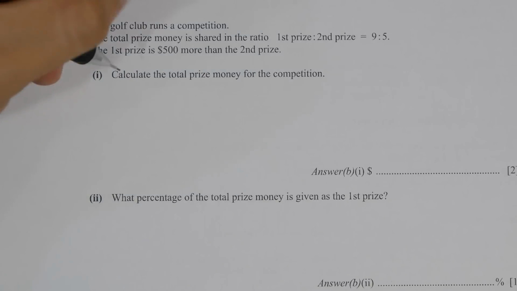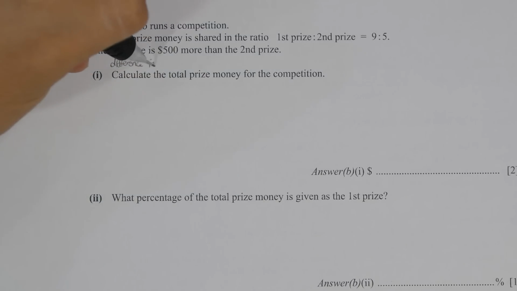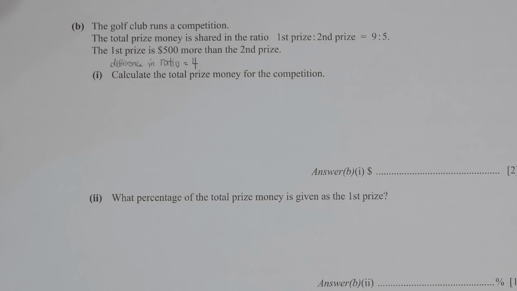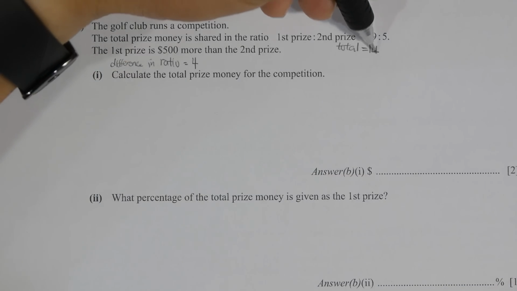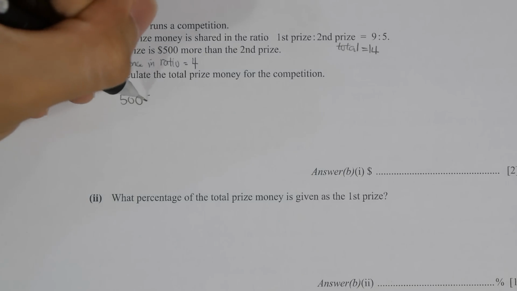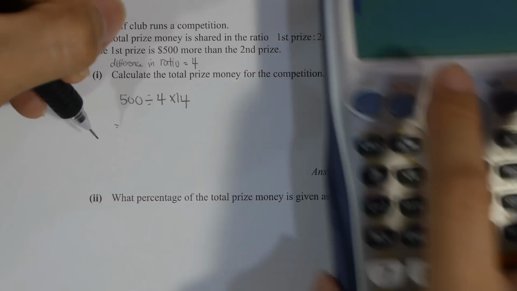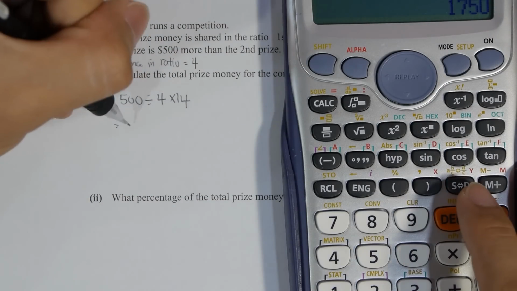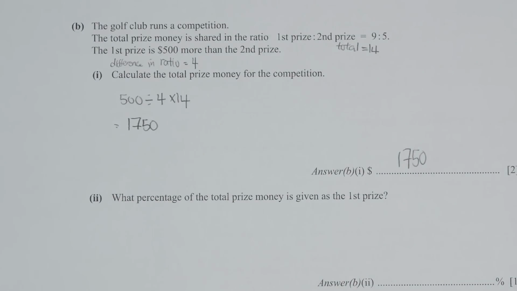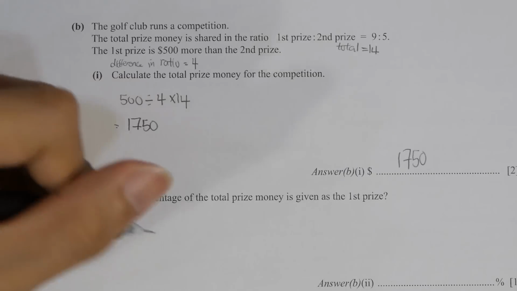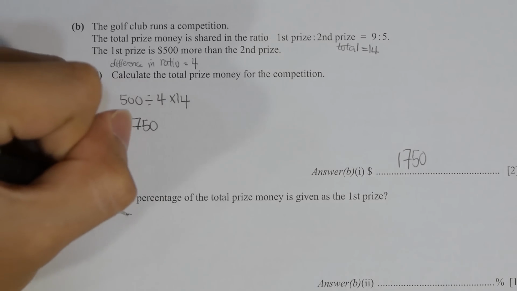Part B, number 1. The total ratio here is 14, and the first price is 500 more than the second price, which means the difference in ratio is 4, and this 4 represents the 500. Total price times 4 over 14 equals 500. By running this calculation, you will get the answer 1750.